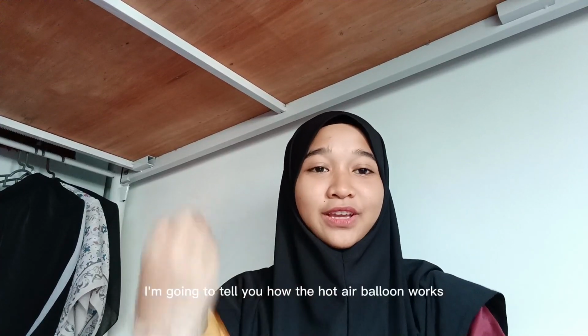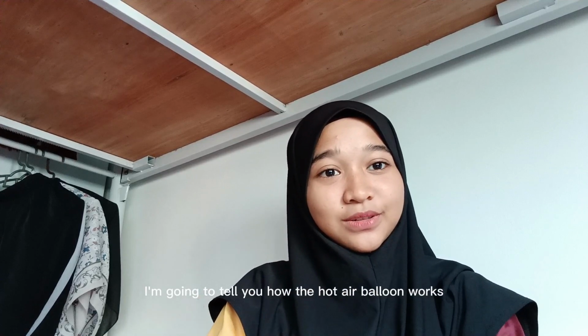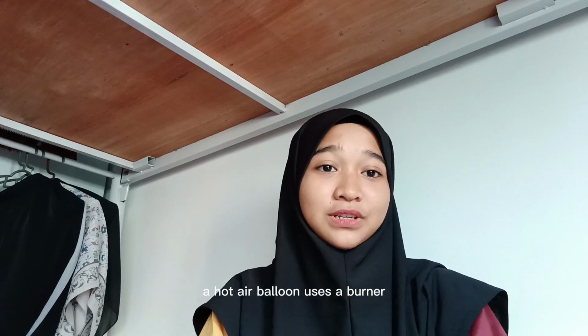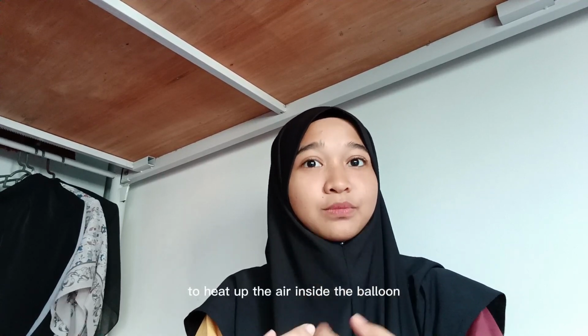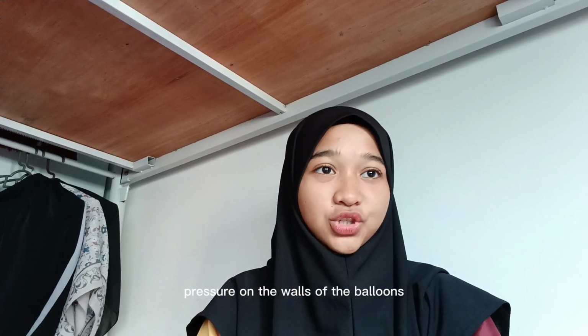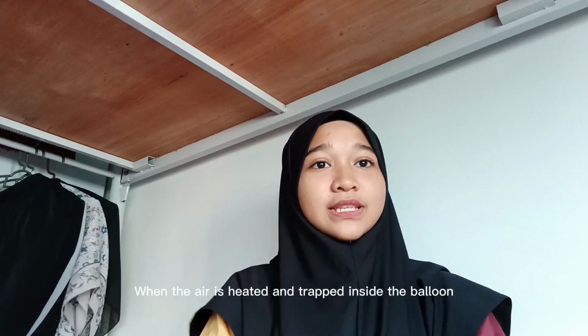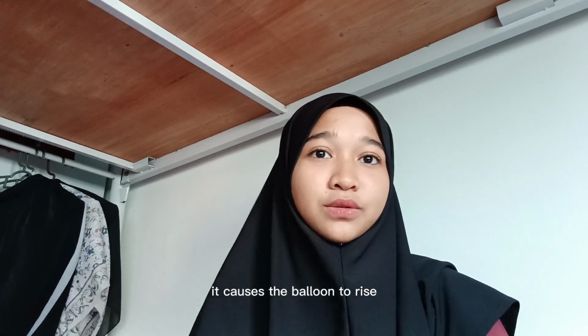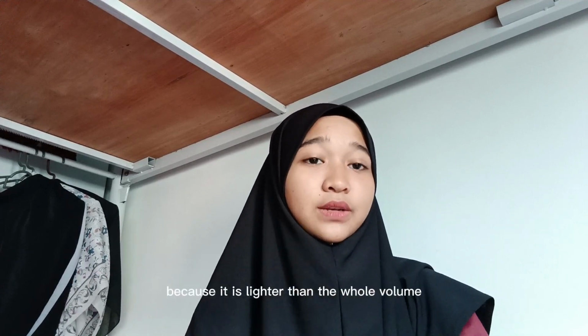So now I'm going to tell you how the hot air balloon works. Hot air is less dense than cool air. A hot air balloon uses a burner to heat up the air inside the balloon. The warm air inside the balloon expands and exerts pressure on the wall of the balloon, causing it to inflate. When the air is heated and trapped inside the balloon, it causes the balloon to rise because it is lighter than the whole volume of the cool air.